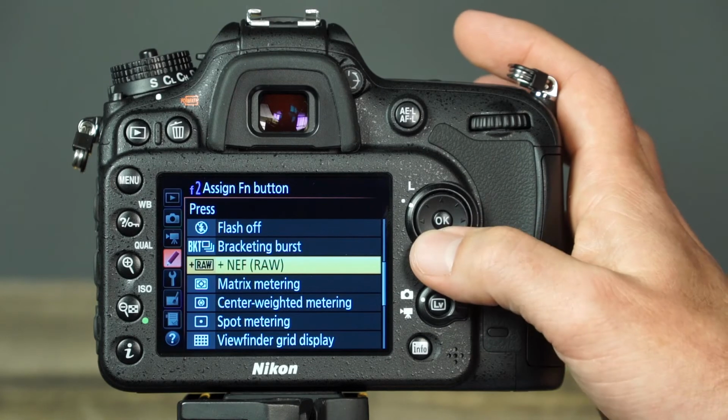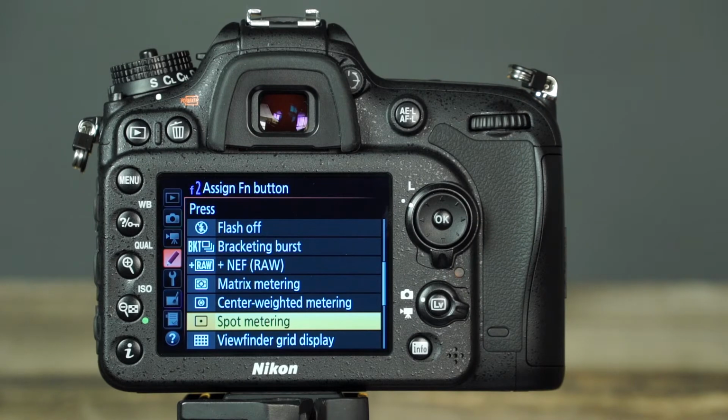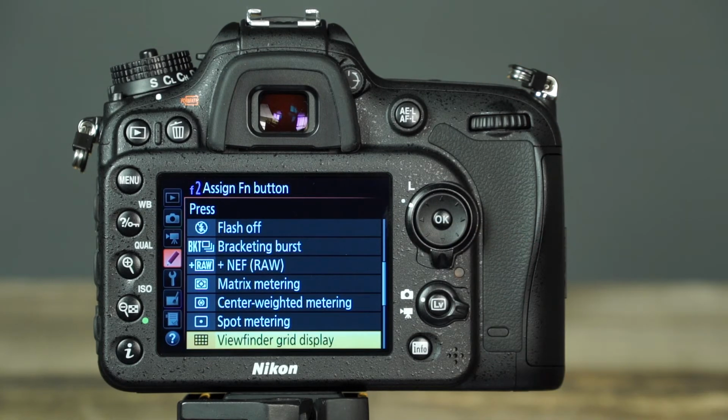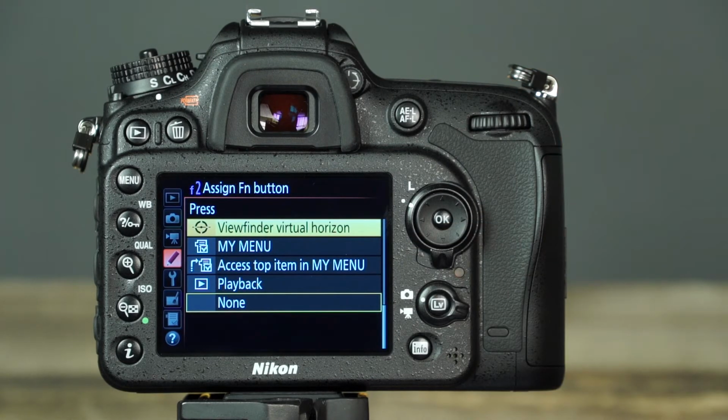The next three options, matrix metering, center weighted metering, and spot metering, will activate the respective metering mode while the function button is pressed. The next option is viewfinder grid display, which will allow you to press the function button to display a framing grid in the viewfinder. The next option for customizing the function button is viewfinder virtual horizon. With this option, you can view a virtual horizon display in the viewfinder, which will help you ensure that the camera is level. To return to the regular viewfinder display, simply press the function button again.